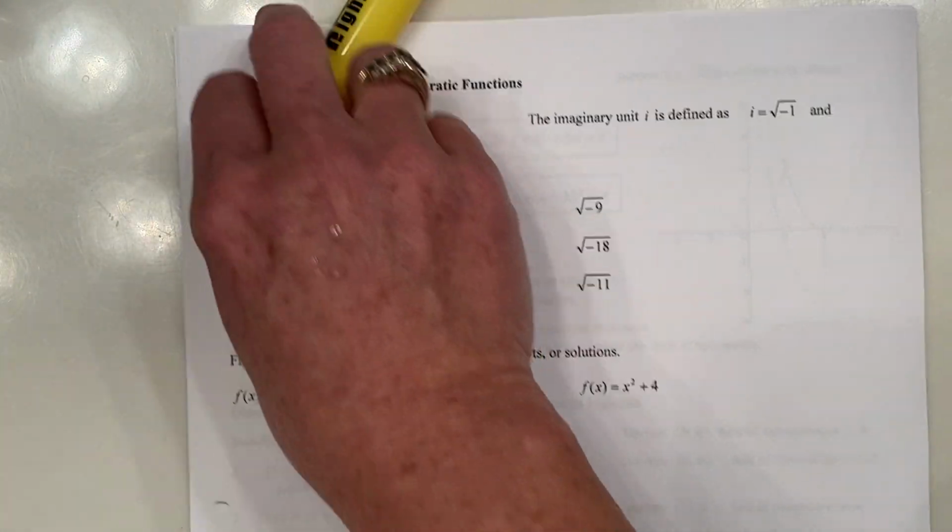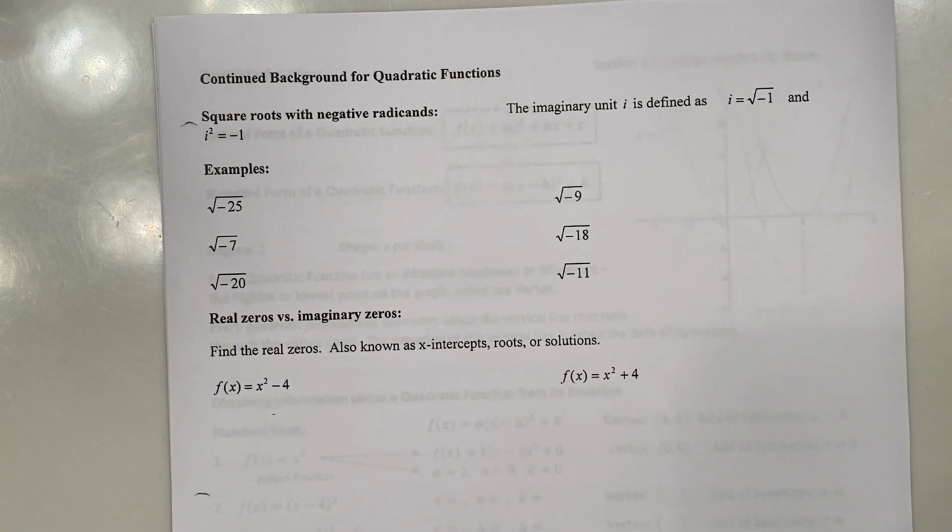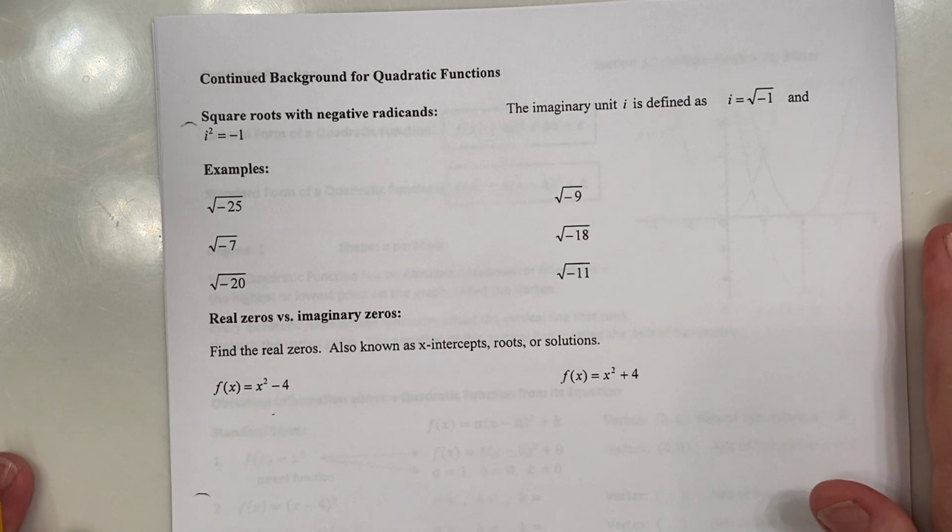All right, before we actually get into our objective in this section, which is to graph quadratic functions, let's look at some continued background about quadratic functions that will help us. There are going to be some situations where, when we're looking for what we call zeros, we might end up with some imaginary answers.